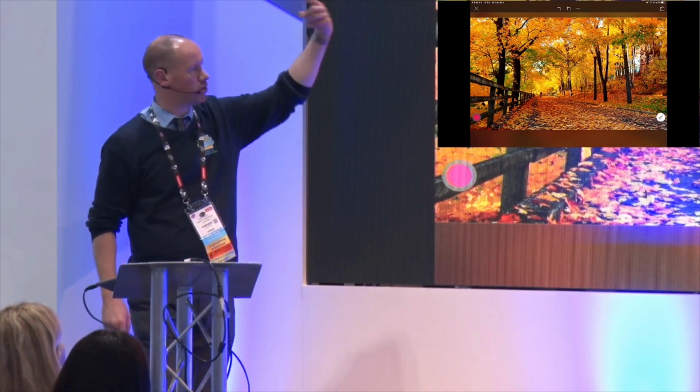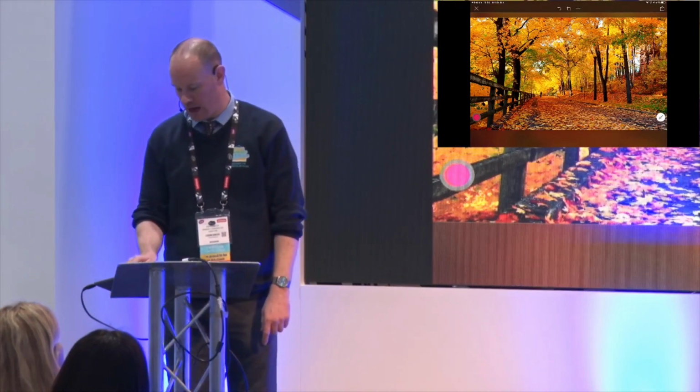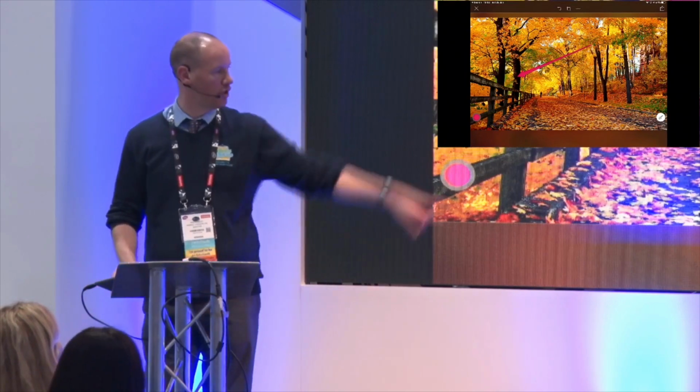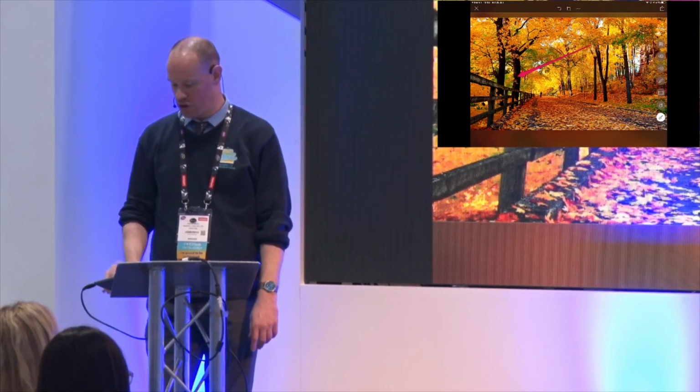And then it's really simple. I'm just going to draw from tail to point. So if I wanted to annotate the features, I literally go like that. And now I want to put some text on there. I touch in the bottom right-hand corner where the arrow is, and I'm going to change that to text.